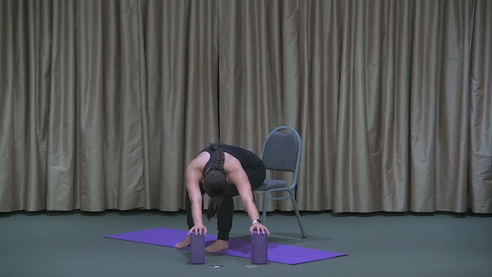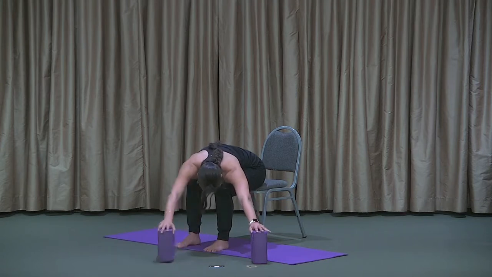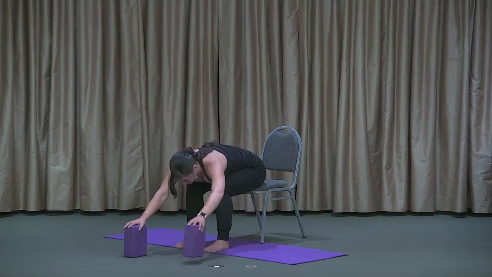If you're following along with me, you've walked either your hands or the blocks over to that left side. Really try to expand that right rib cage. Prying open those ribs, creating a little more space, a little more pliability. I forgot to mention, and go ahead and walk those hands back to center and then over to the other side.